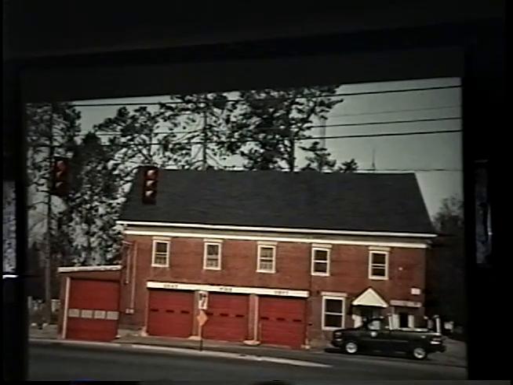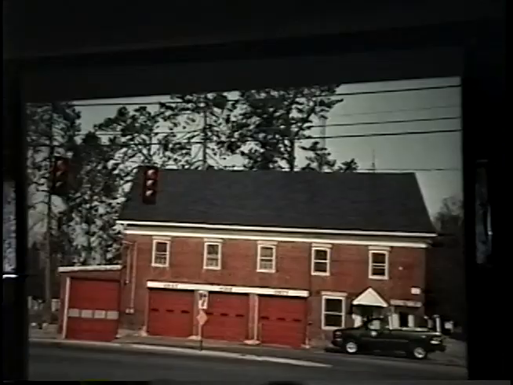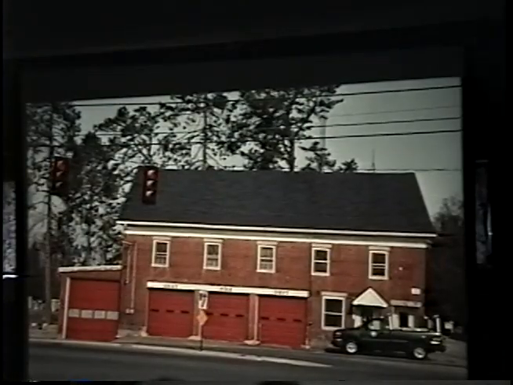And there's a brick. What was it before the fire department? Town hall. Yeah, the town hall. And there's still meeting rooms upstairs. So I don't know if we have a date on that, but 1838. 1838, okay.